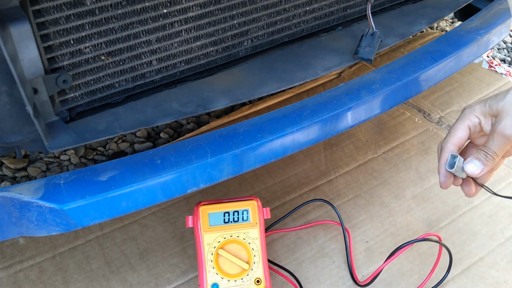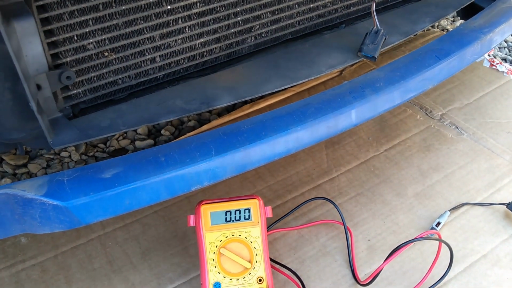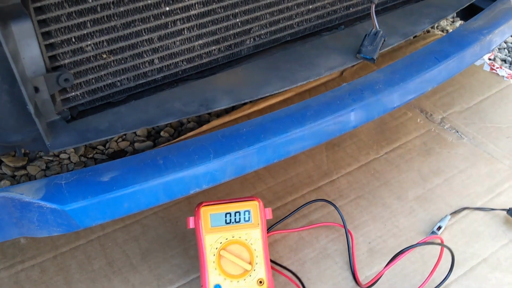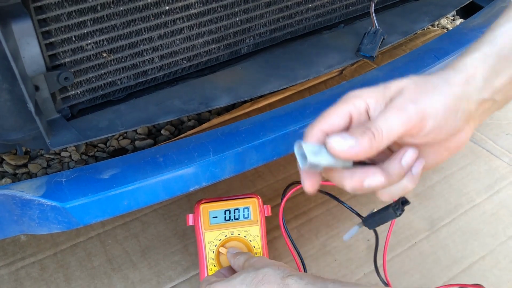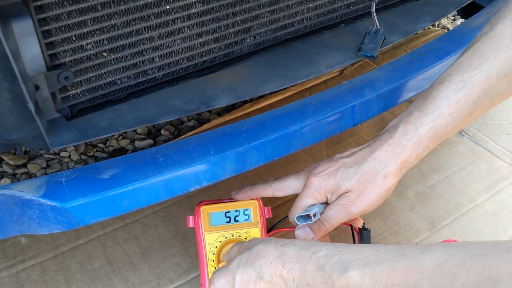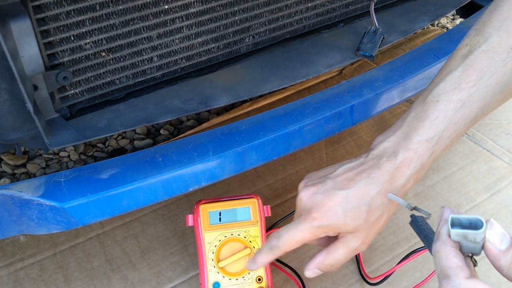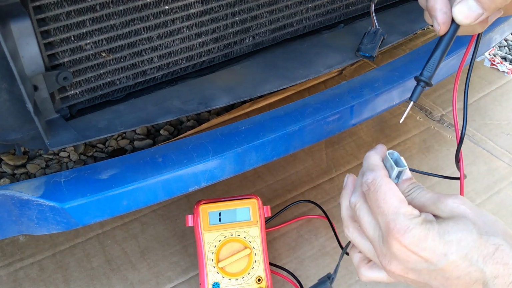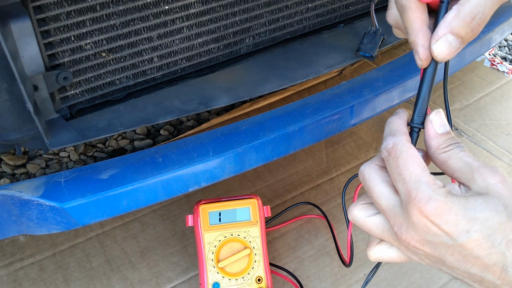But actually, hang on, I'm just going to go and switch off the ignition because I don't want to flatten the battery too much. But actually, on this, when we do a resistance check on this sensor, so I've got my volt ohm meter on the ohm scale now, I was expecting to find this to be completely open, but it's actually not.